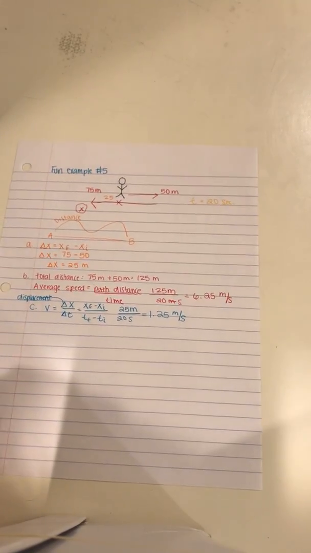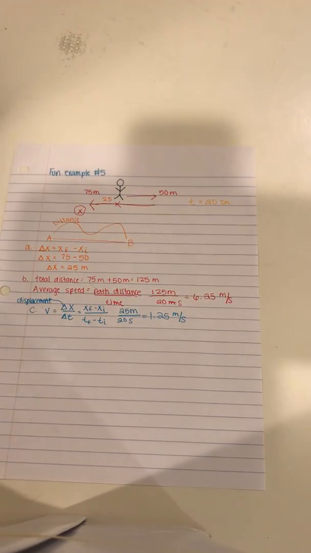So, hopefully it is clear how to solve fun example number 5.